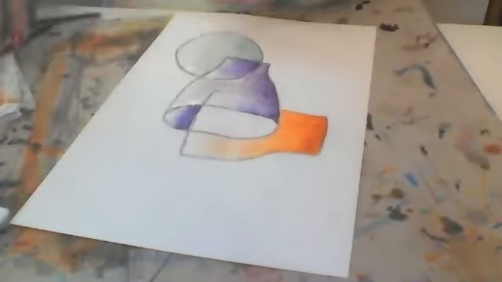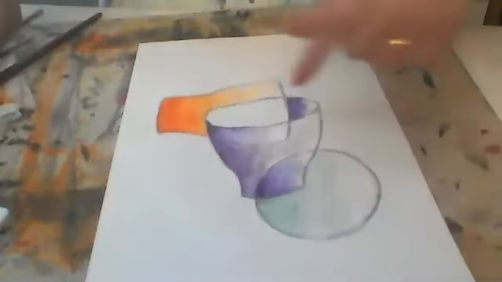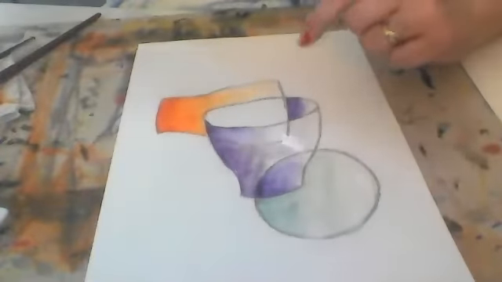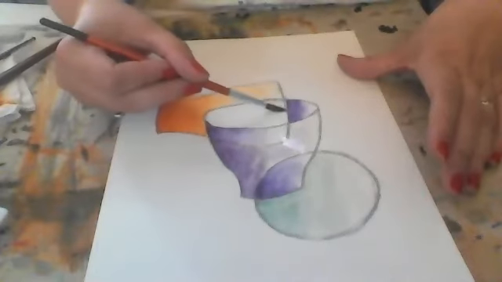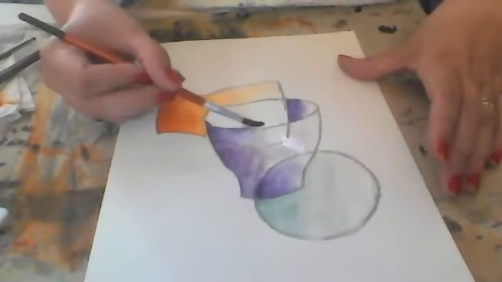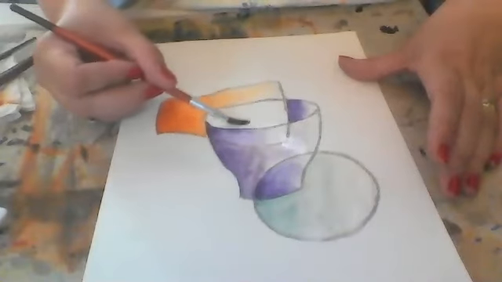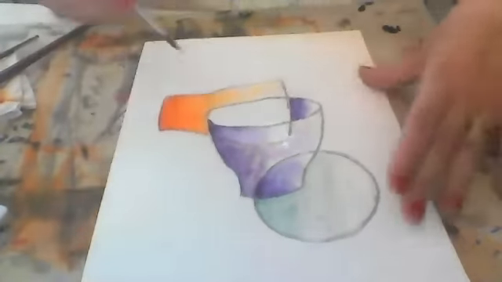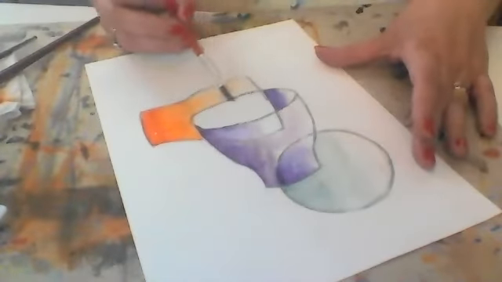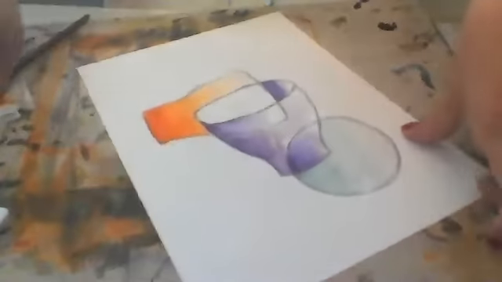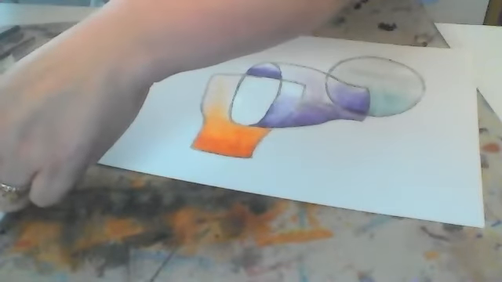There we go. So that part has now been painted. Now the last bit. So we paint this part 2/3 again with water. Oh, that's fantastic. And now just get some violet paint.